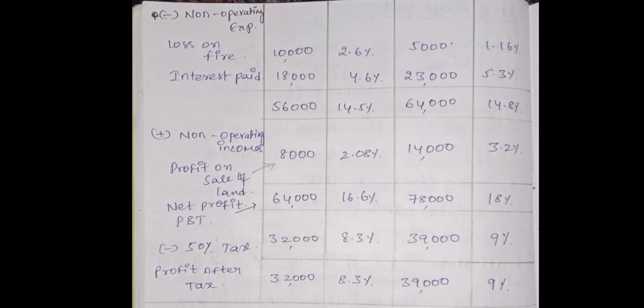So like this we will calculate the non-operating incomes also here, non-operating incomes as percentage of sales. This is the way of calculating the non-operating incomes and non-operating expenses as percentage of sales.